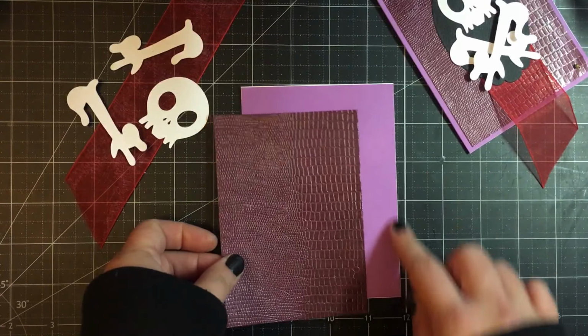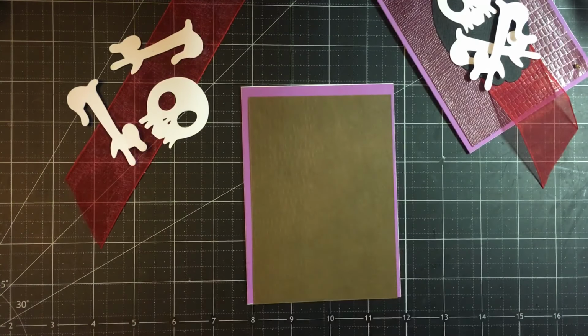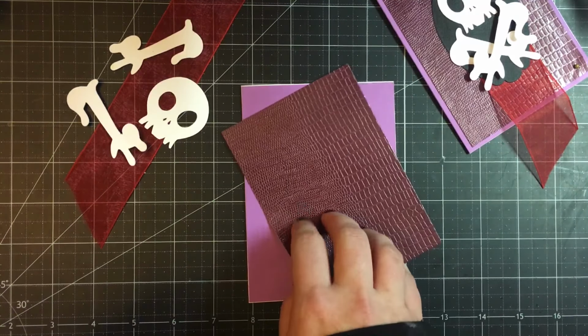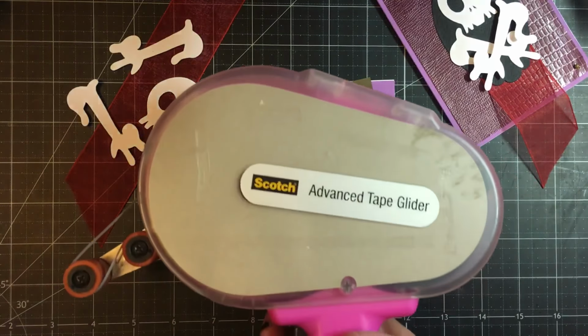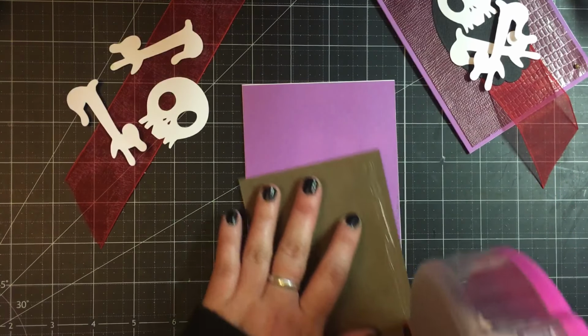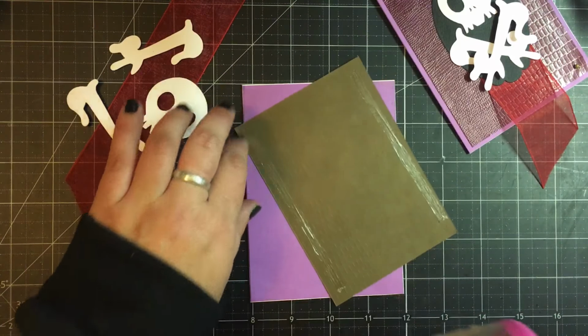The next layer is about, I think, 1/8 of an inch to 1/4 of an inch smaller than the purple color. And this is the crocodile snaky skin type cardstock. And we are actually not going to glue that one down. We are going to tape it down, because this sort of cardstock really shows the bumps and stuff of the liquid glue. So I'm using my Scotch Advanced Tape Glider on this one. Just going to hold down the trigger and swipe it across here.